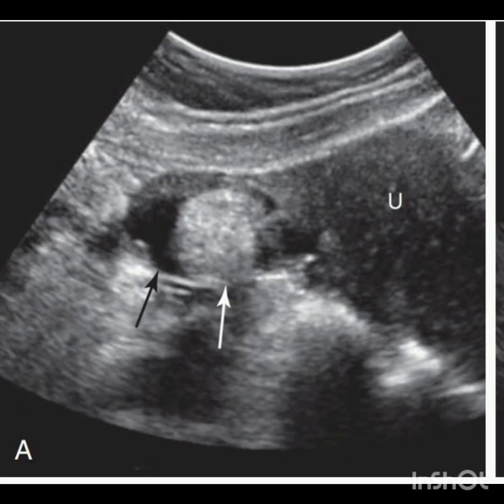Let us review a few pictures from the book Requisites of Ultrasound of a dermoid cyst. In this image, you can see that there is a dermoid of the right ovary. It has both cystic and solid elements. The solid element is echogenic, indicated by the white arrow, and the cystic element is immediately adjacent to the solid element, indicated by the black arrow. The solid component, which is highly echogenic, is the dermoid plug.